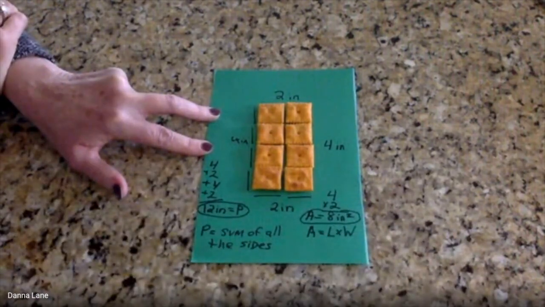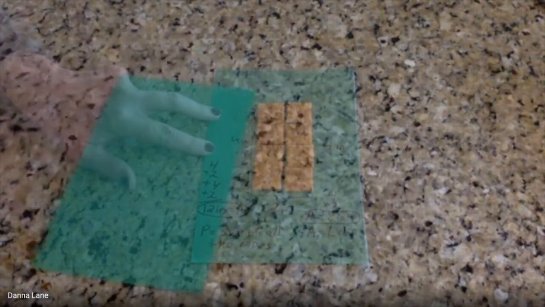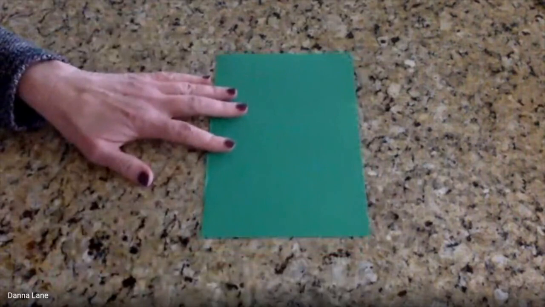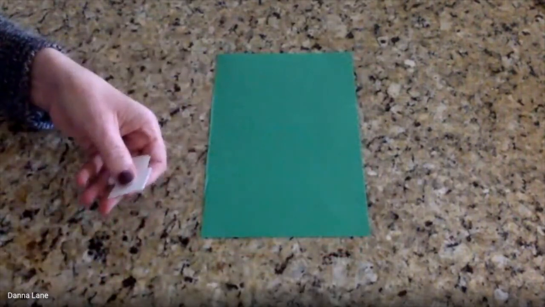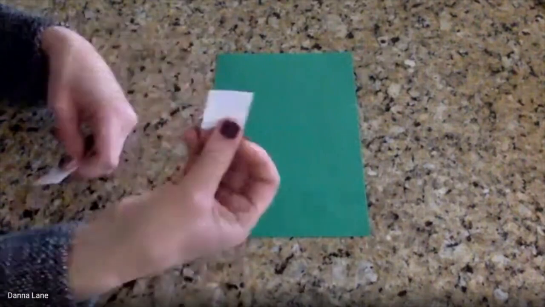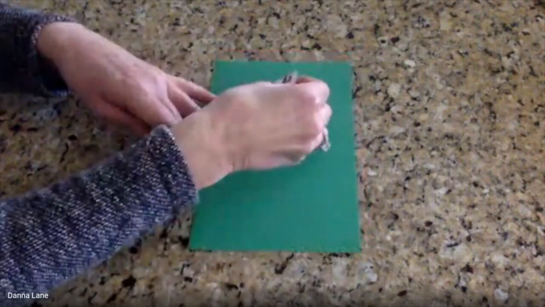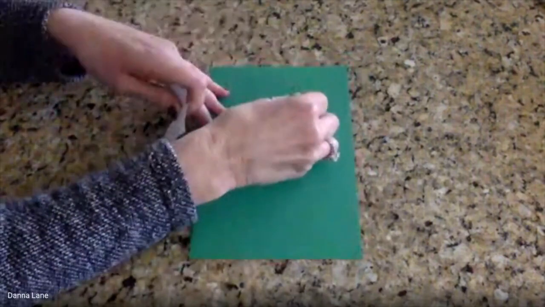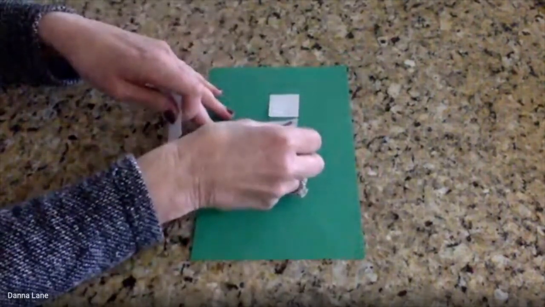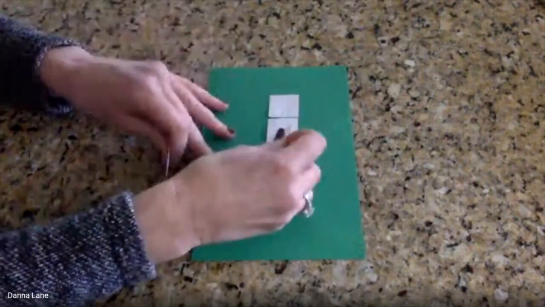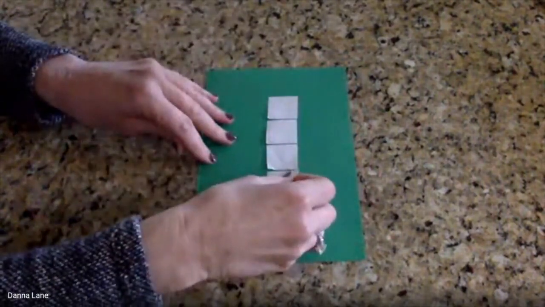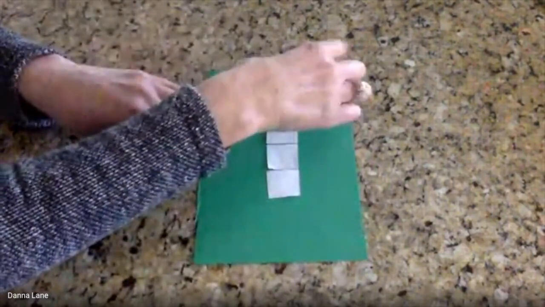Now, you might be saying to yourself, well, I don't have all those materials and my mom doesn't buy cheese crackers for me. Well, that's kind of the fun of being at home. You can do this in other ways. Let me show you how. All you need to do is make your own tiles. So I took a piece of paper and I made little squares, and now I can make any kind of figure that I would like to. And let's put this one up here.